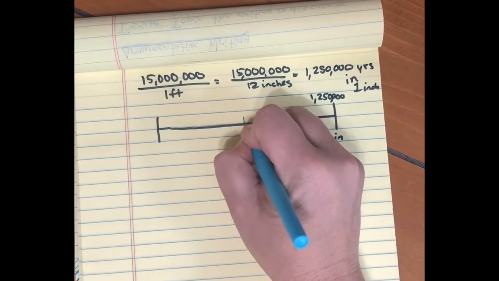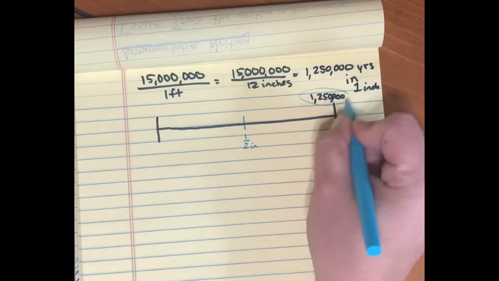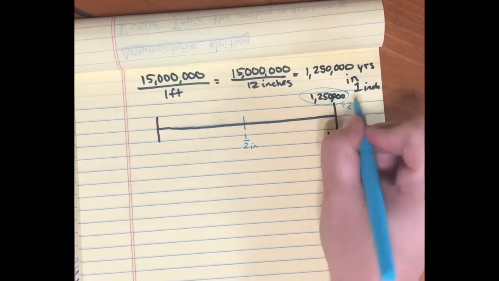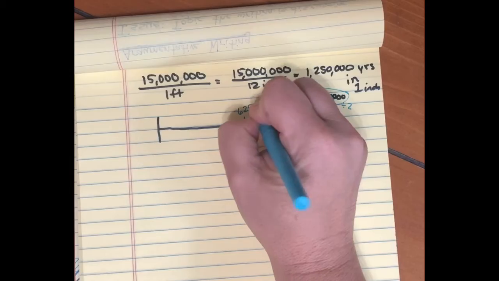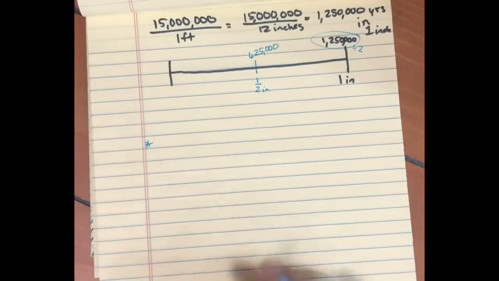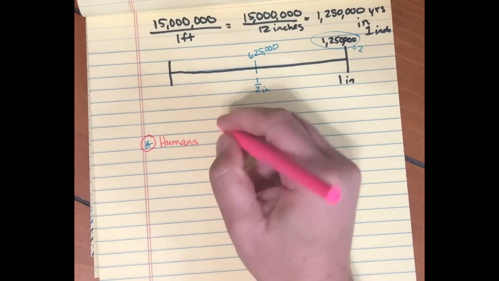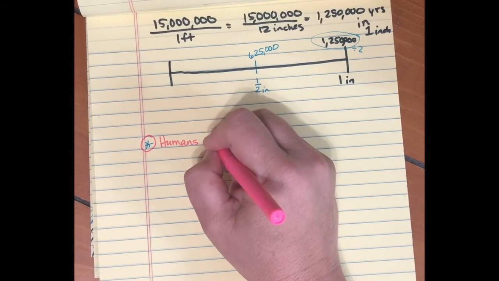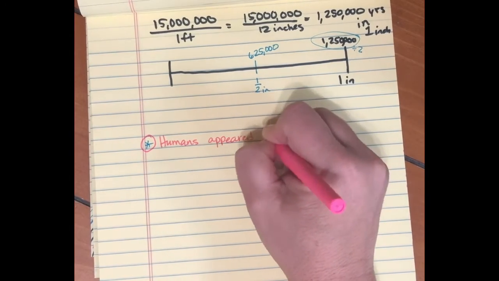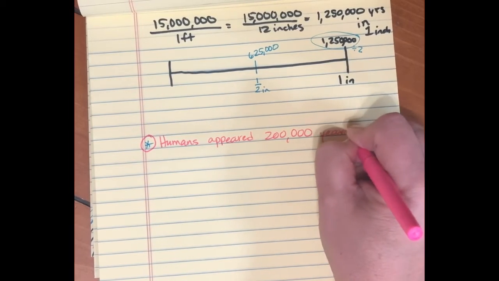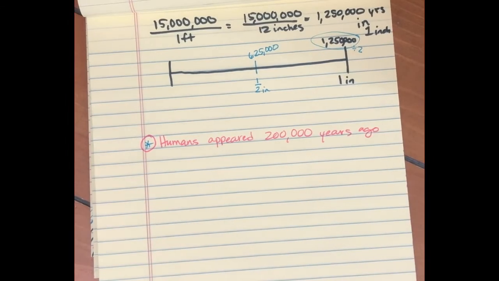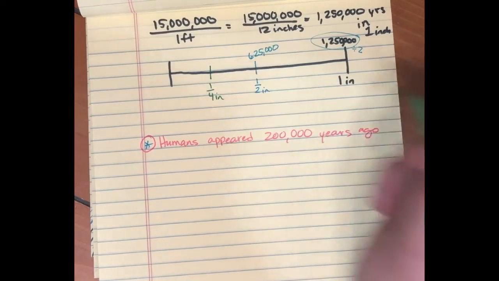All right. So then let's divide this in half. So half of 1,250,000 is going to be 625,000 years, right? So half an inch on that football field would represent 625,000 years. But humans, according to our problem, showed up 200,000 years ago, right? That's when they showed up in Earth's history. So we need to get even smaller.